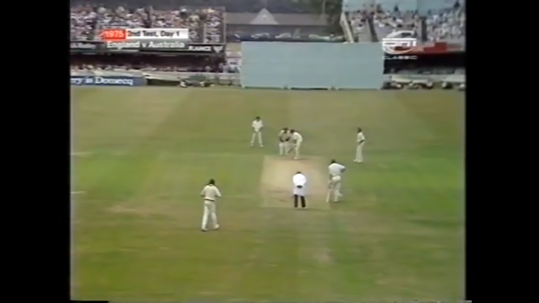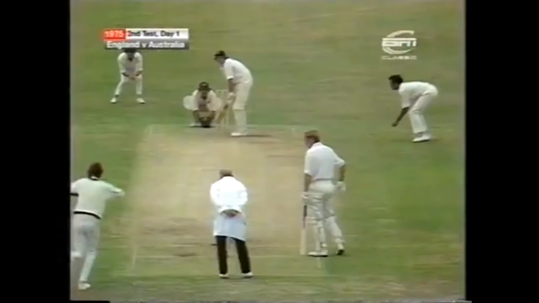I must say this young Kent all-rounder's created a most favourable impression here in his first Test match. Good temperament, looked calm and composed the whole time he's been there.